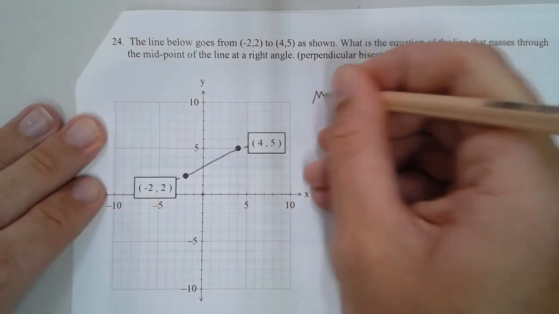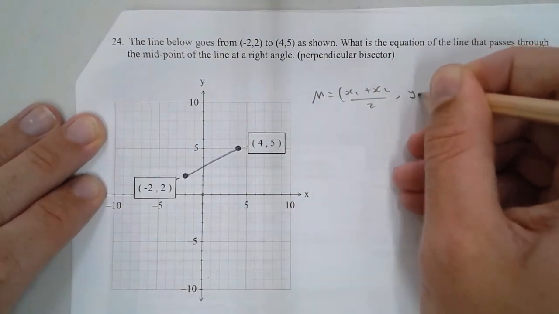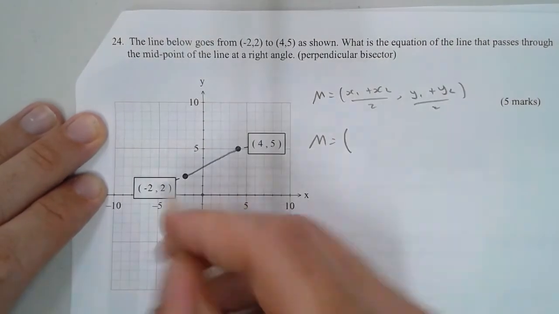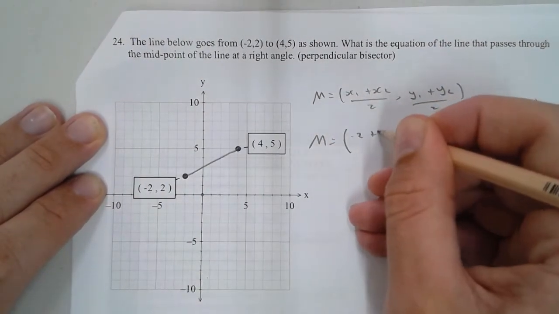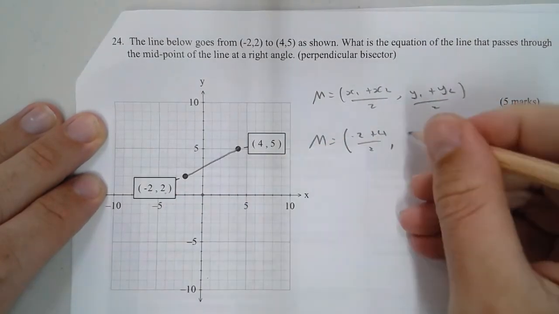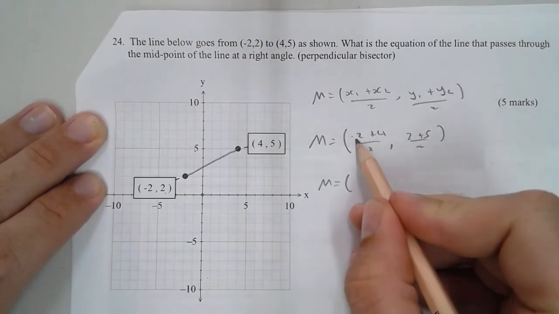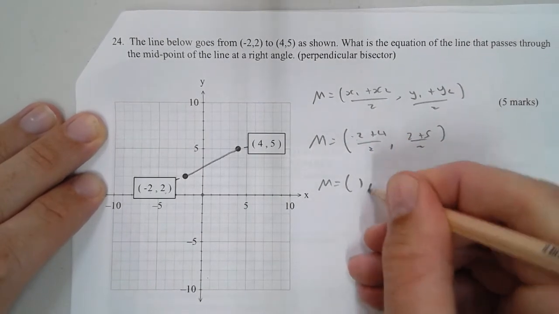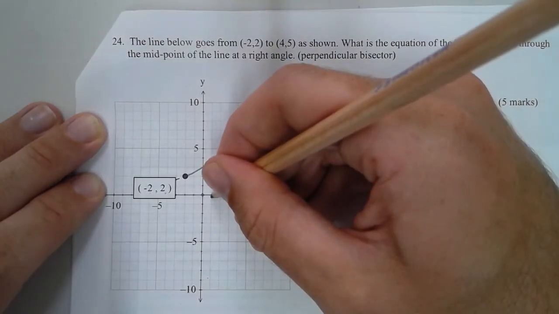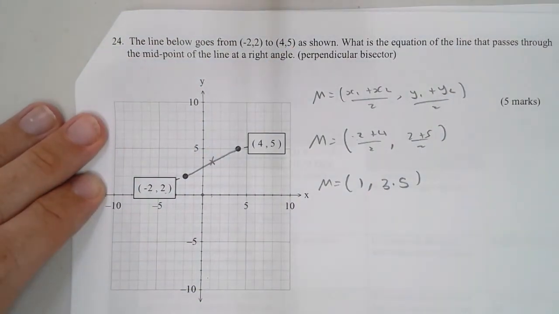So to find the midpoint, again, it's x1 plus x2 over 2, y1 plus y2 over 2, and we get minus 2 plus 4 and 2 plus 5. So our midpoint, minus 2 plus 4 is 2, divided by 2 is 1, 2 plus 5 is 7, so 1 and 3.5. Let's just double check, does it look right? 1, 3.5. There it is.